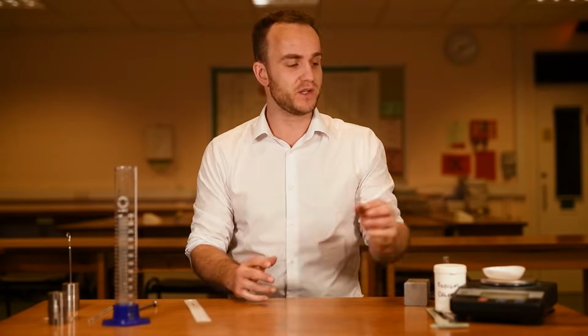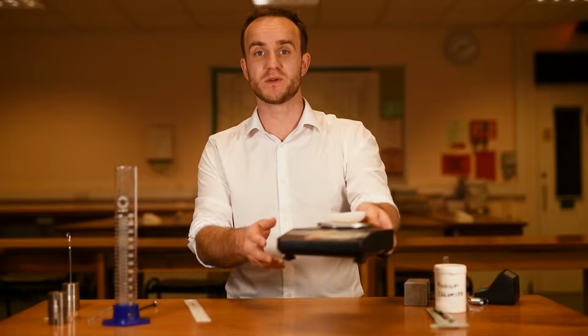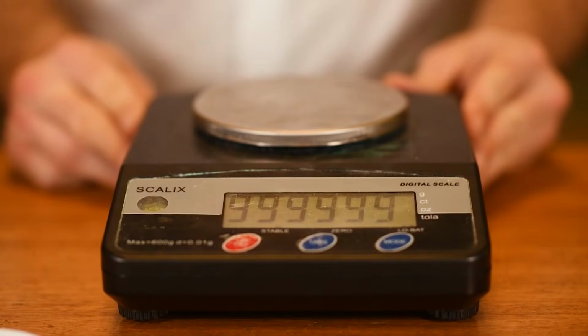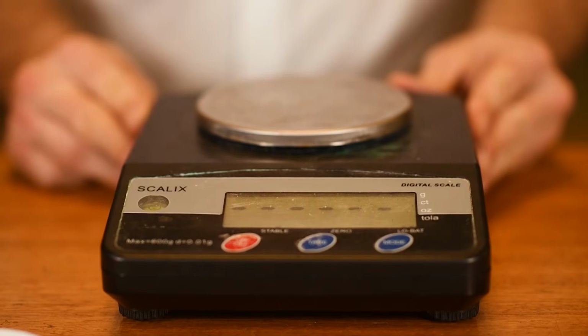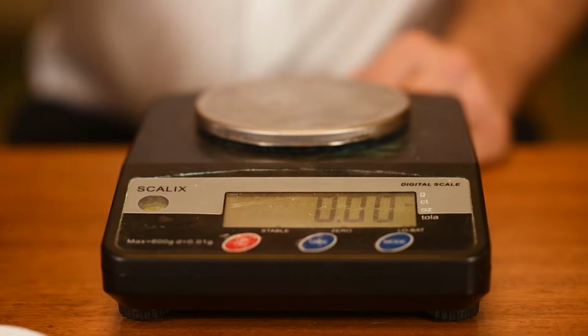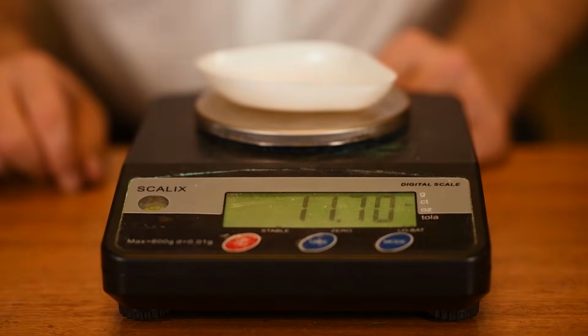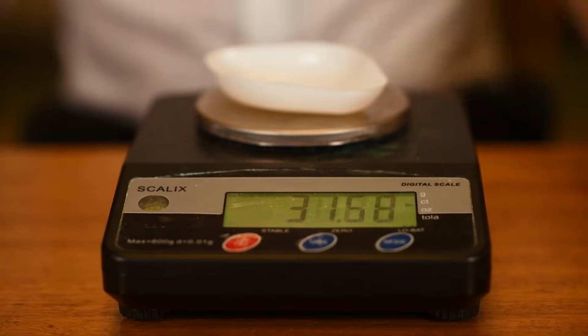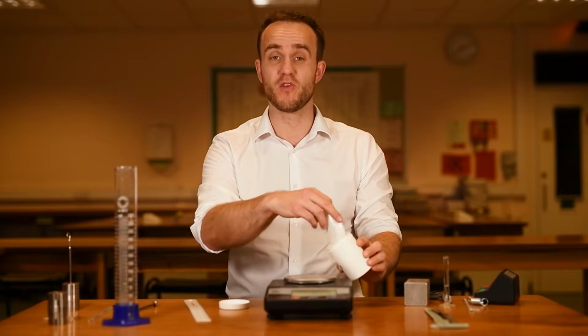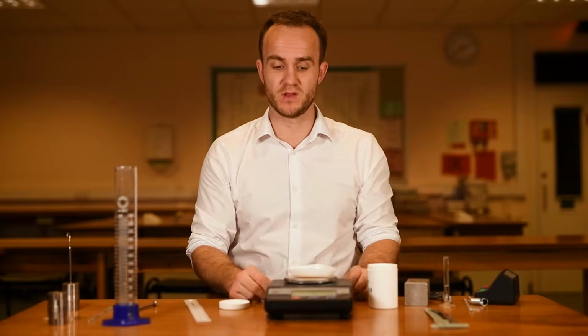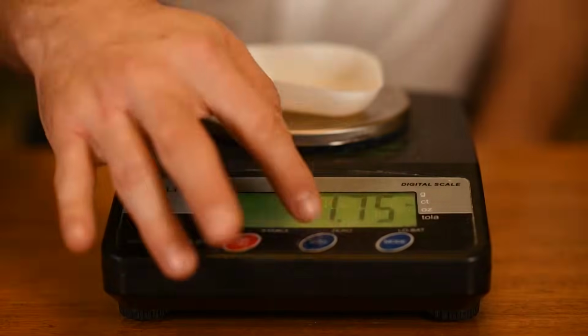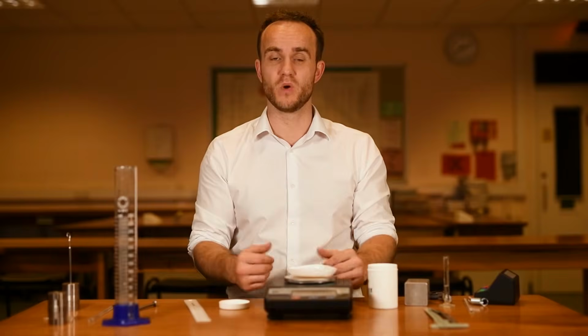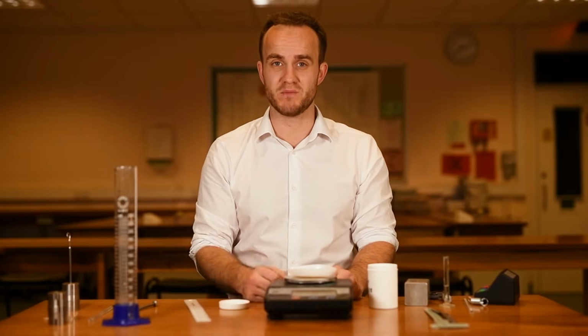Another example is when you're using a top pan balance and you're measuring something like powder and you want to use a weighing boat to do that. If I turn my balance on and then I put my weighing boat on, well, that has a mass of its own. If I start putting powder in my weighing boat now, then obviously the reading that's on the balance isn't going to be the mass of my powder, but rather the weighing boat and the powder together. What we have to do is make sure that we zero or tare the balance before we put the powder in. So with my weighing boat on, I'm going to tare it, and it's now 0. Whatever I put into the weighing boat now, the reading on the balance is going to be the mass of just that.